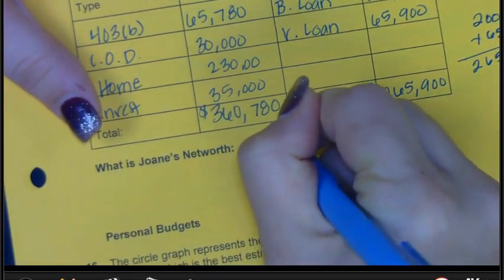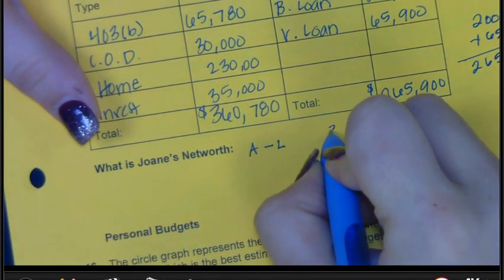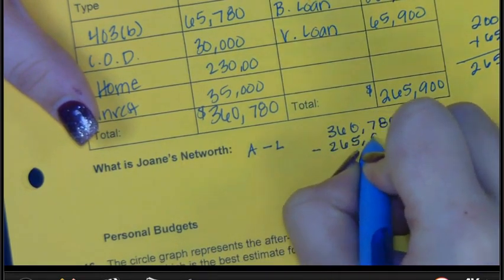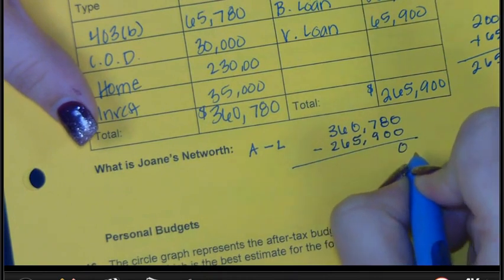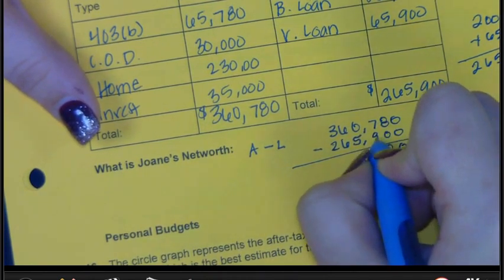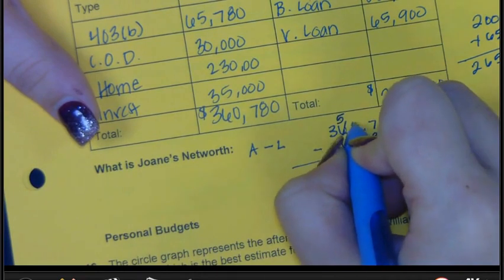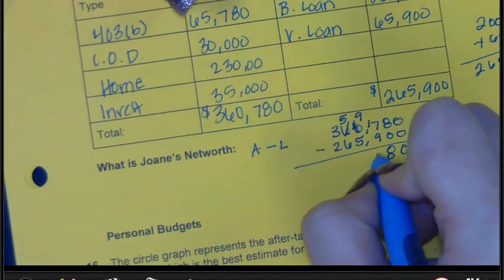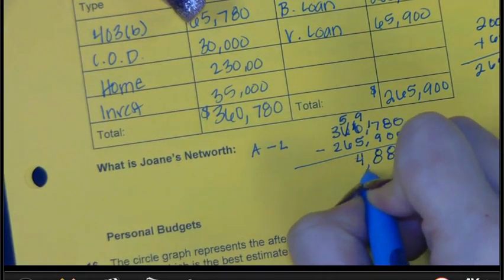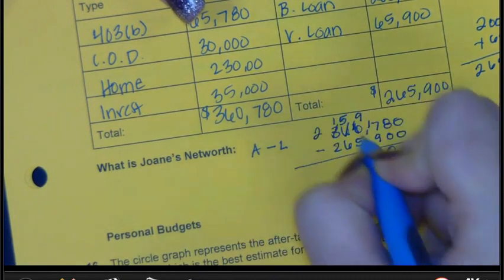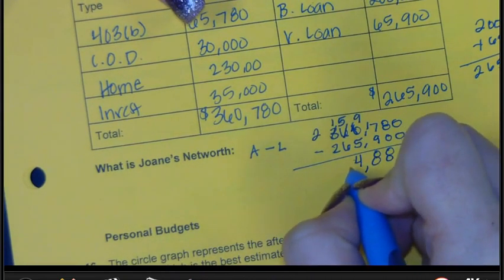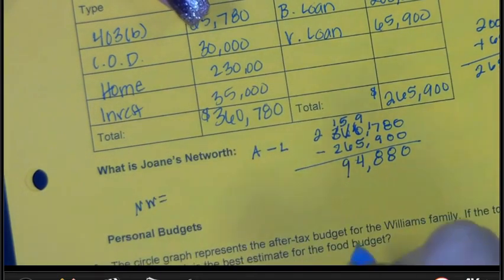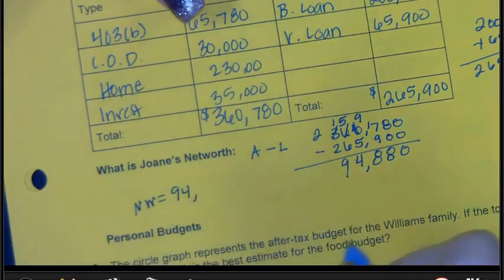Now, remember, to find the net worth, it is our assets minus our liabilities. So we're going to do 360,780 minus 265,900. 0 minus 0 is 0. 8 minus 0 is 8. 7 minus 9, I cannot do that, so I need to borrow and carry all the way down. 17 minus 9 is 8. 9 minus 5 is 4. 5 minus 6, I cannot do, so I need to borrow and carry. But 15 minus 6 is 9. And 2 minus 2 is 0, to give me a net worth of $94,880.